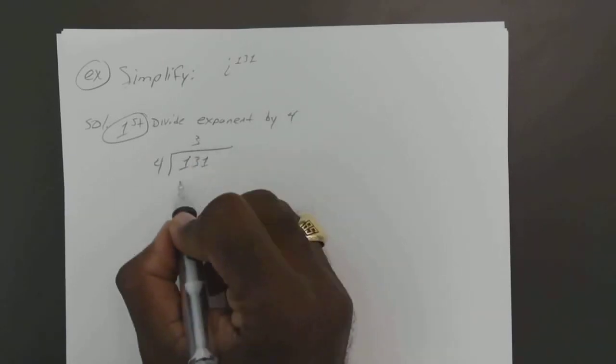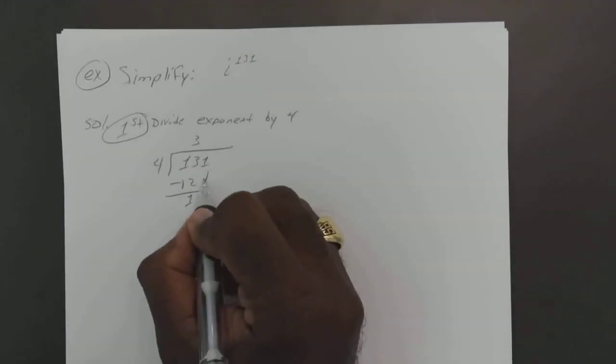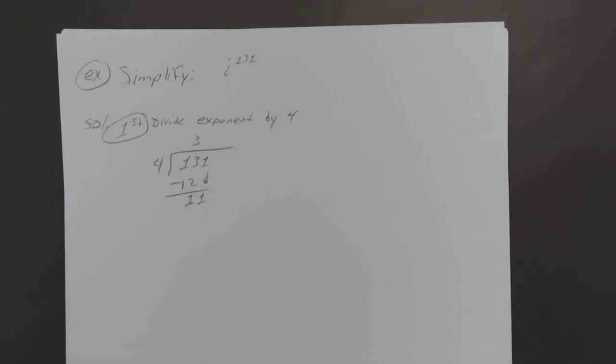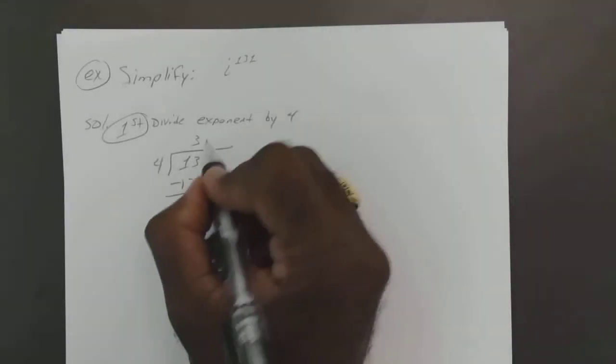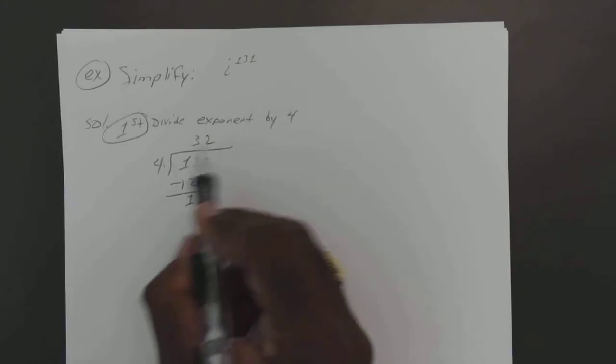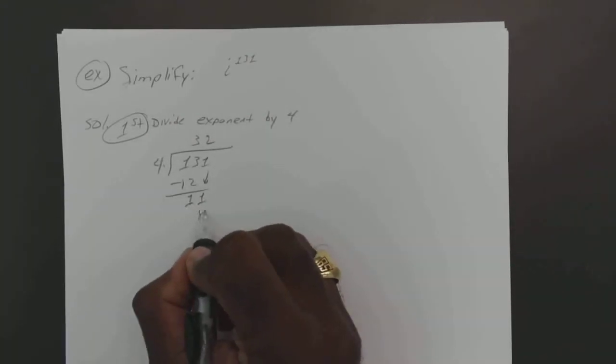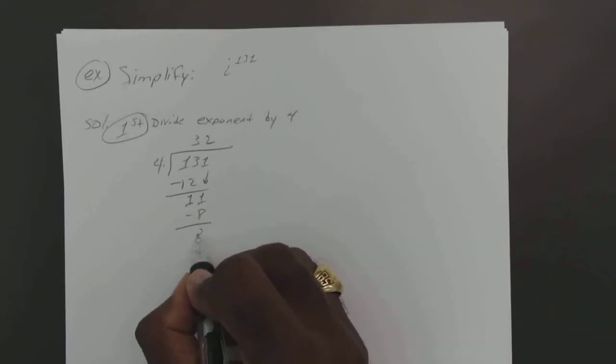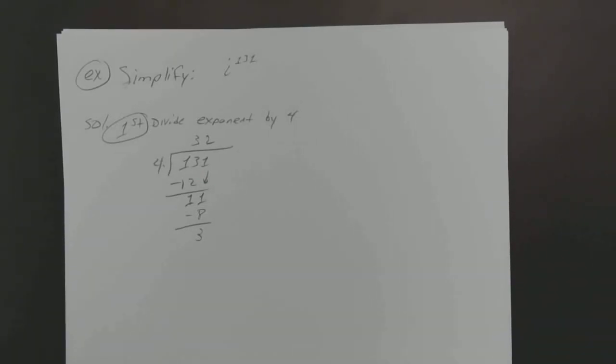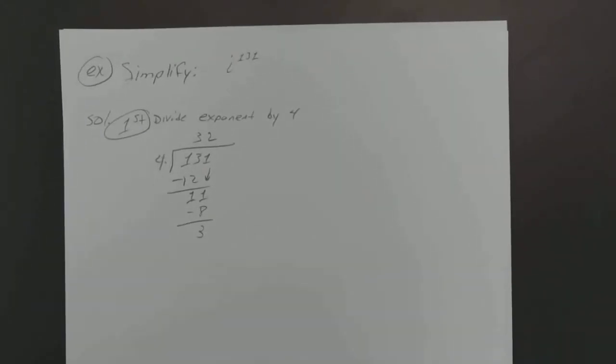So you have 131 divided by 4. 4 goes into 13 3 times. 4 times 3 is 12. We subtract. Bring down the 1. 4 goes into 11 twice. 4 times 2 is 8. Subtract, and we end up with a remainder of 3.